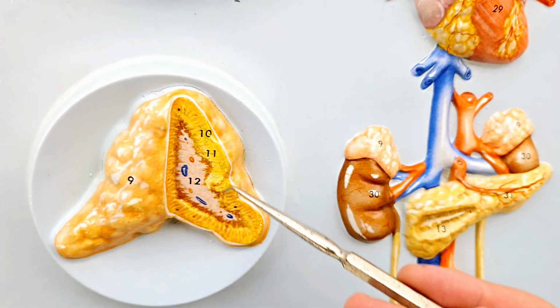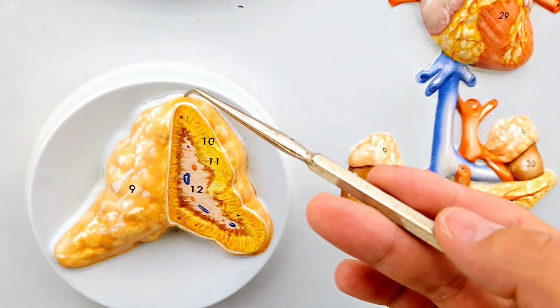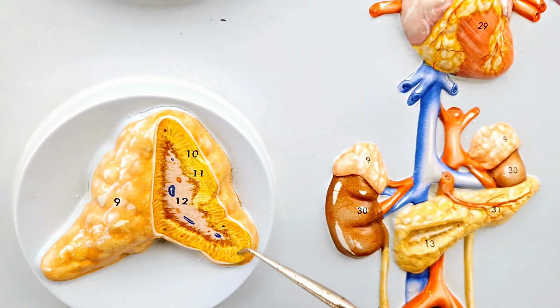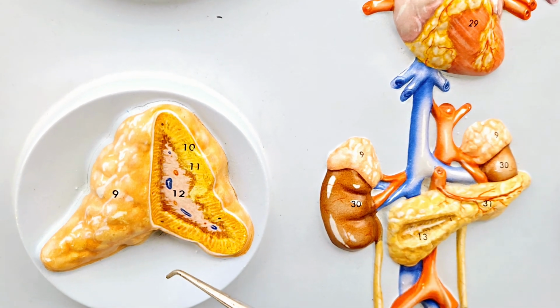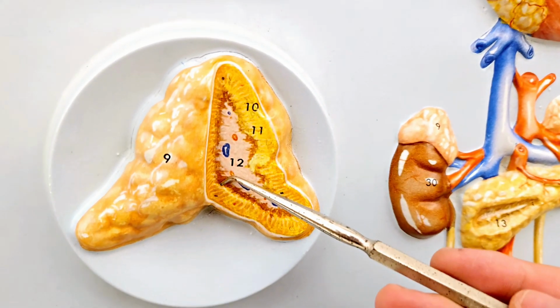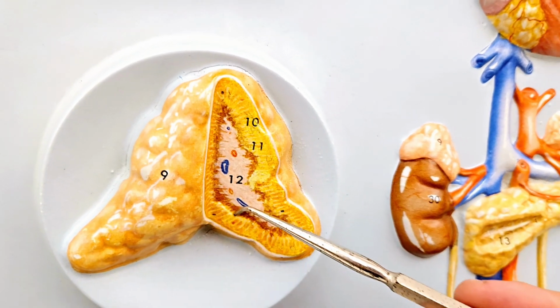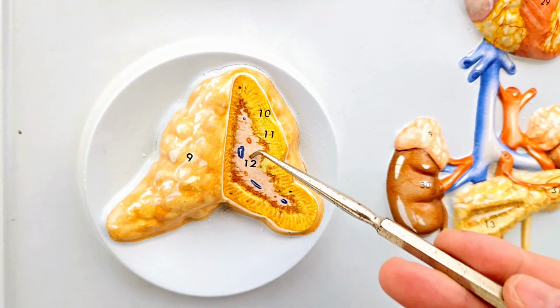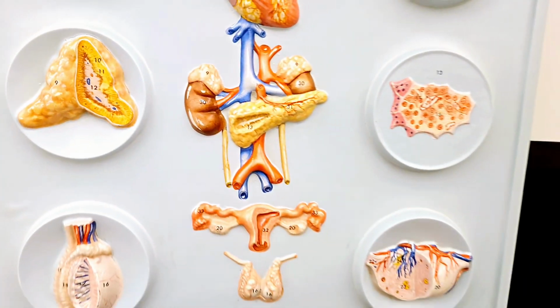The outer portion or rim of the gland is called the adrenal cortex, which releases a whole bunch of hormones, collectively called adrenal corticoids. In the center of the adrenal gland is your adrenal medulla, which is in charge of releasing two hormones, epinephrine and norepinephrine, for fight or flight purposes.